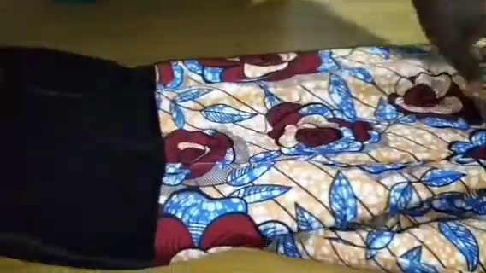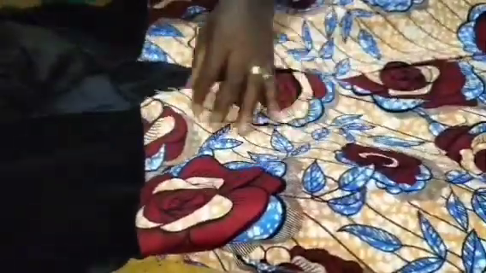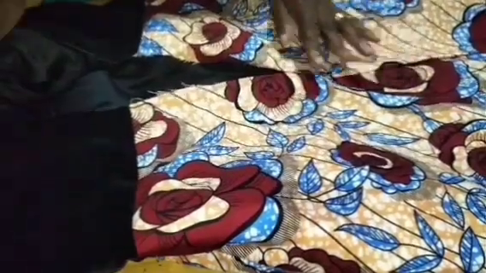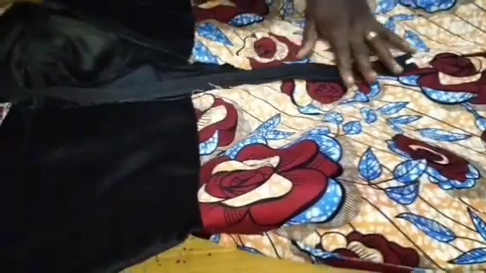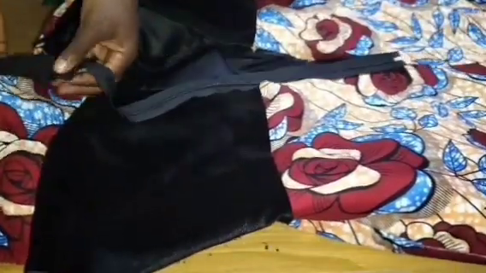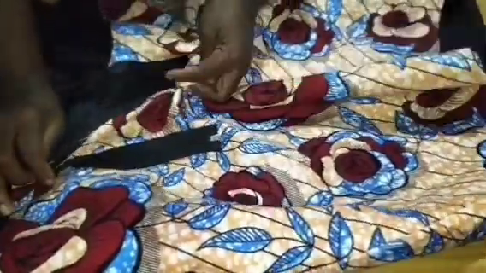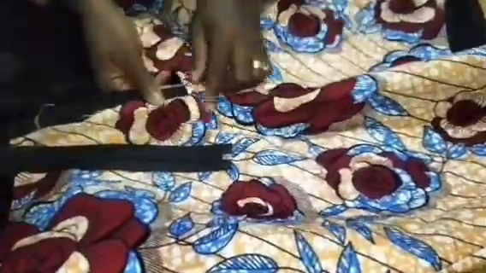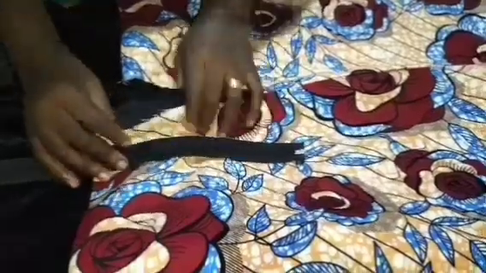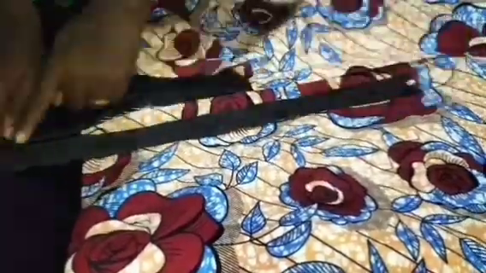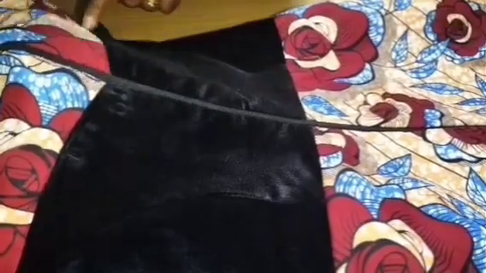So after that, we are going to sew the zip. So just go ahead and sew your zip. So what I did was I opened up this part because I was supposed to stitch the fabric and the lining together before I sew my zip. So I'll just go ahead and sew your zip. So that is it. So the dress is ready right now.